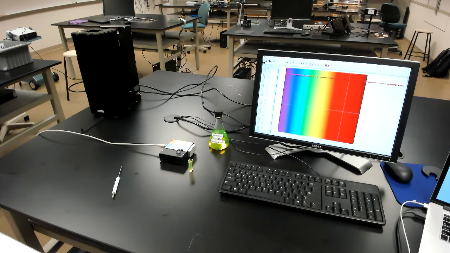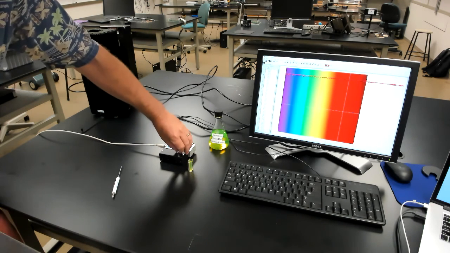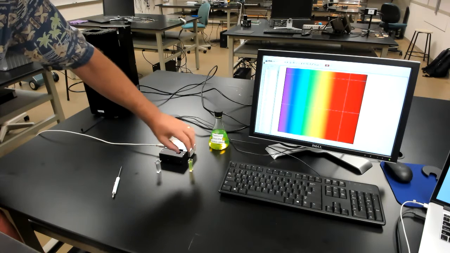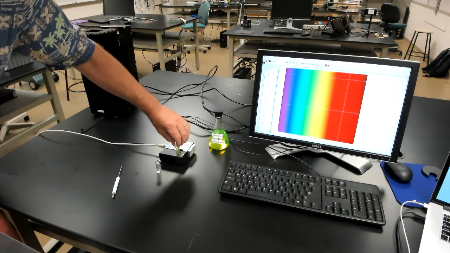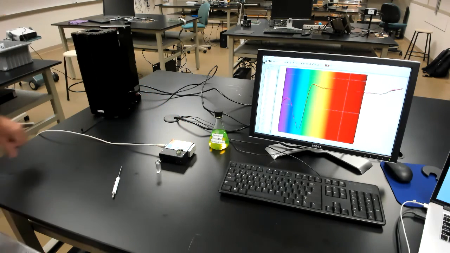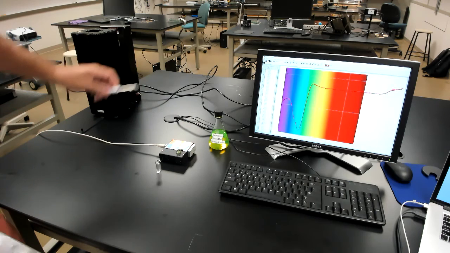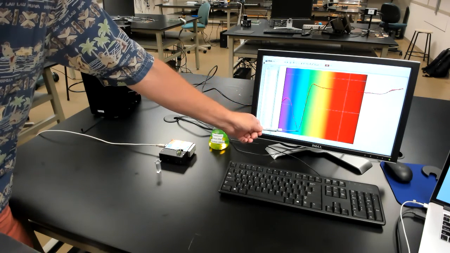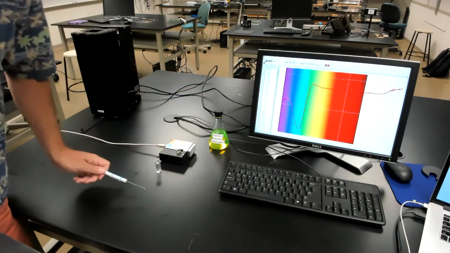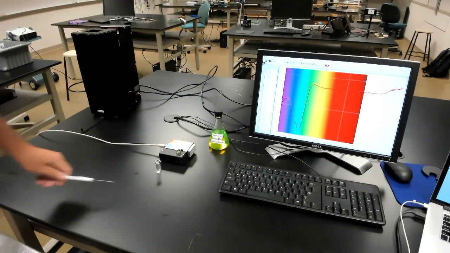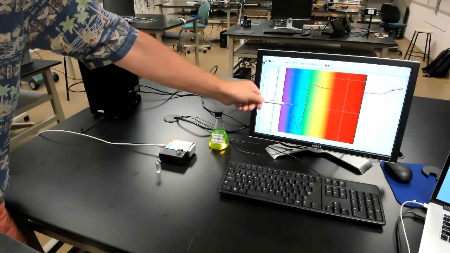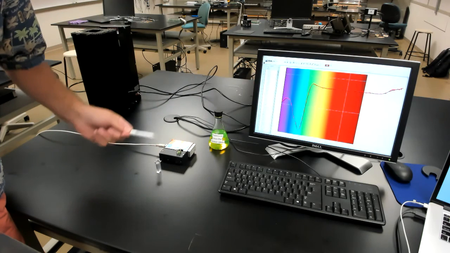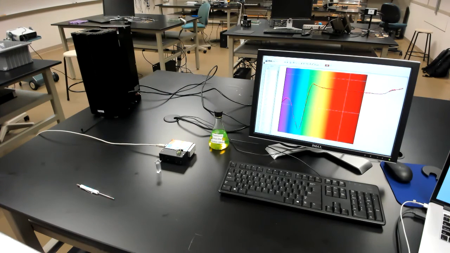Finally, to do our transmission measurement, we simply remove the reference sample and replace it with the actual sample. Okay? And it looks great. This sample has a strong absorption line, which has its peak at about 490 nanometers. The line is very broad compared to what we saw for gas samples, and that's typical of liquid samples, where we have many molecules close together that are interacting with each other.